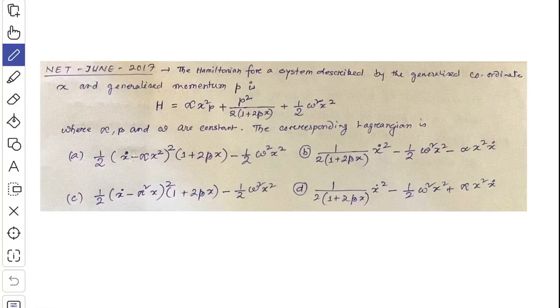Hello friends, so this is CSIR NET previous year's questions, answer-solved question paper based on Lagrangian and Hamiltonian. So this is part 3.